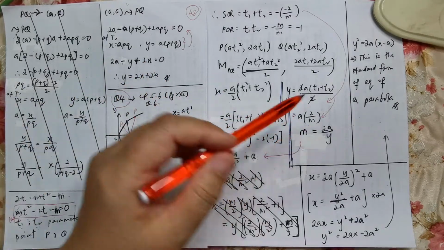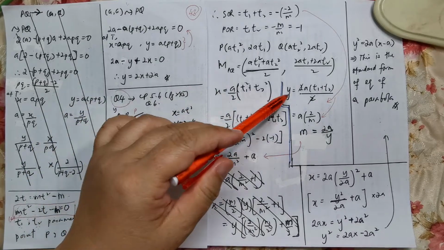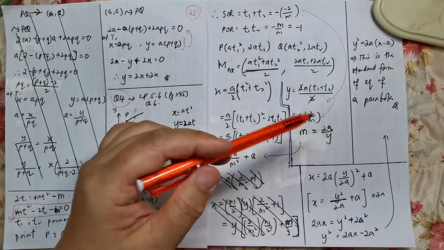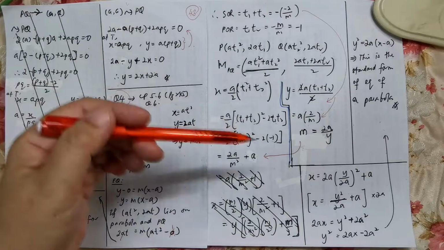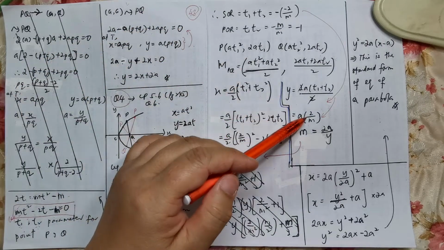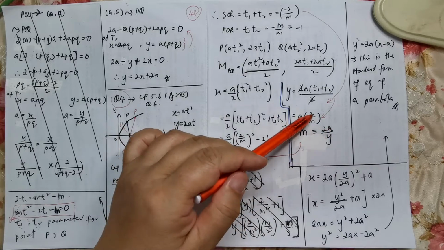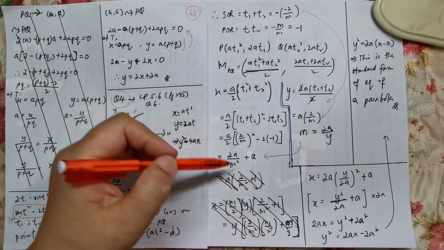Okay, so in this case, you see x in terms of am, y also in terms of am. So the value that varies is m. So we eliminate m. All right, so I rearrange this one. m I shift here, y I shift down. So m equals 2a over y. Okay, so sub this m inside here.